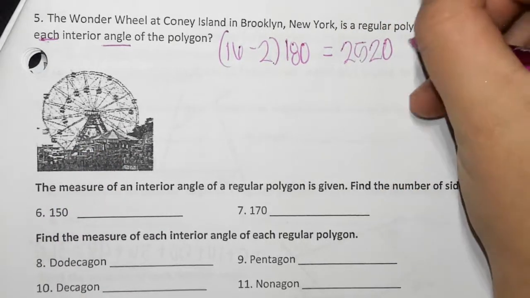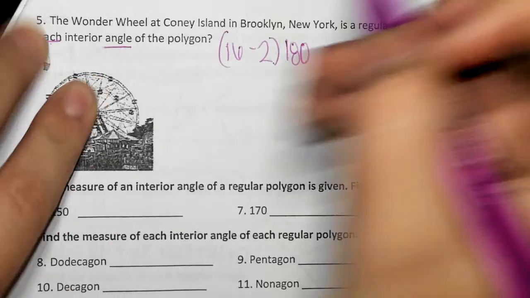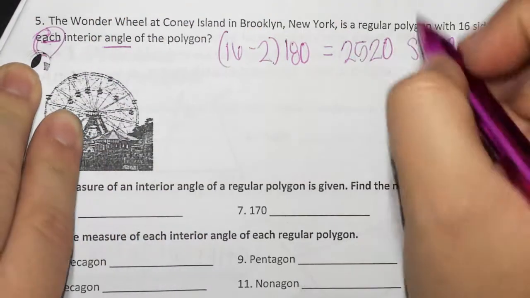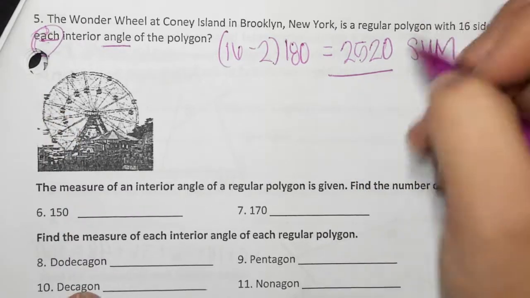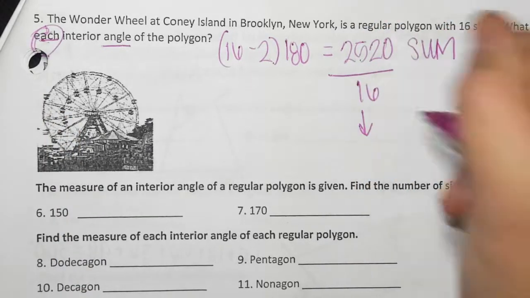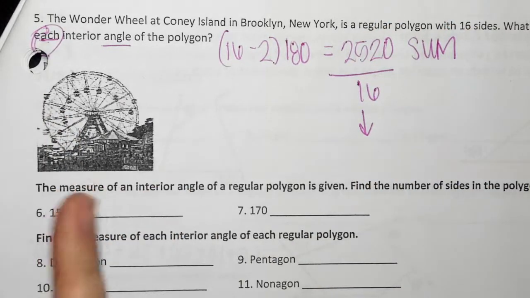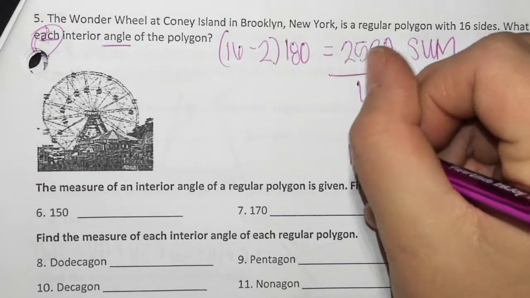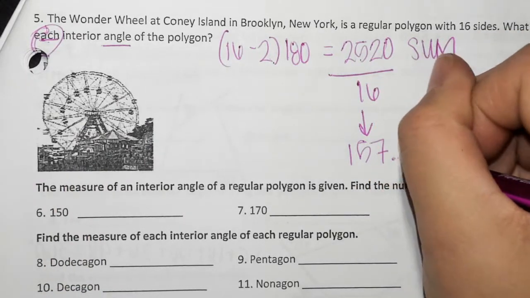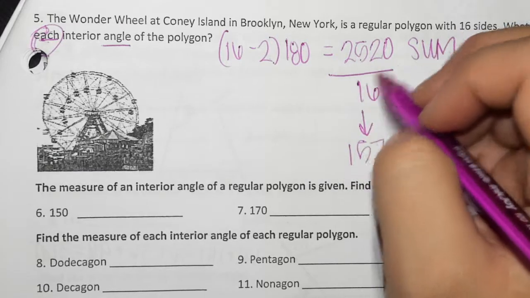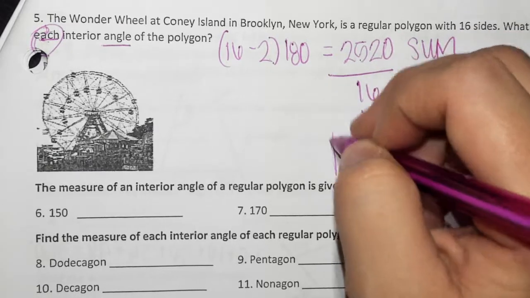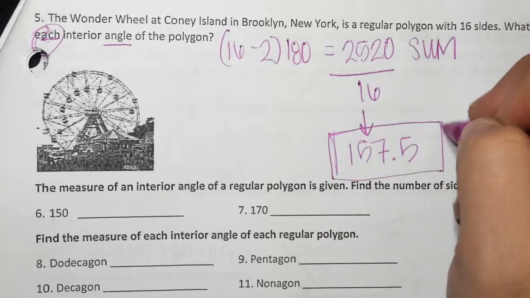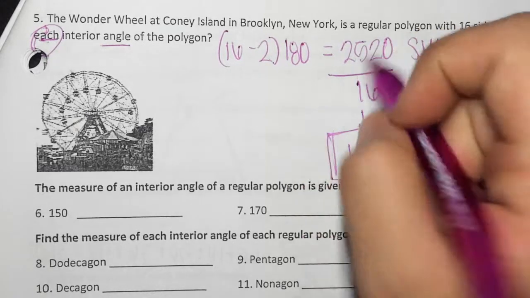But this is the sum. I want to find each, which means I need to divide this number by 16. So each angle equals 157.5. If you divide 2,520 by 16, you do get 157.5.